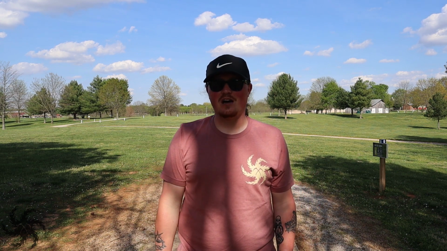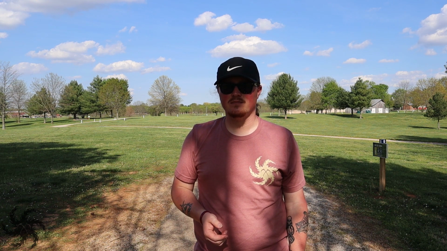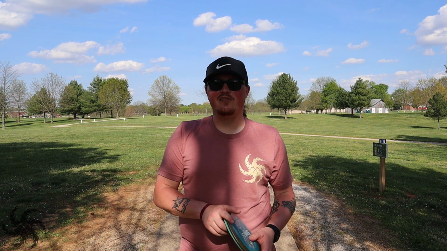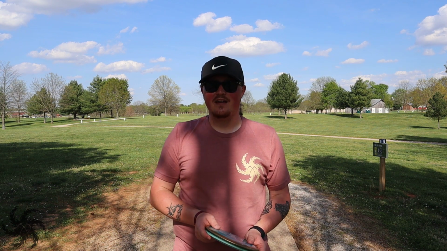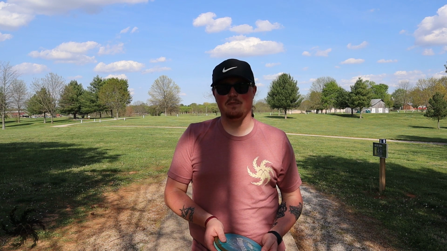Now, there are advantages to this, and you can make a disc do some pretty cool stuff and some really good shot shapes by knowing what it does at different speeds and how that affects stability. And the last big thing that affects disc stability is wear. The more you beat a disc in, the more understable it's going to be, especially at high speeds.